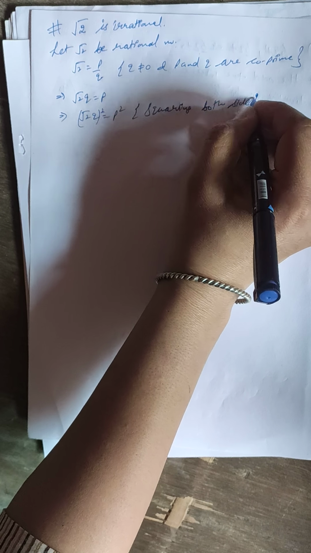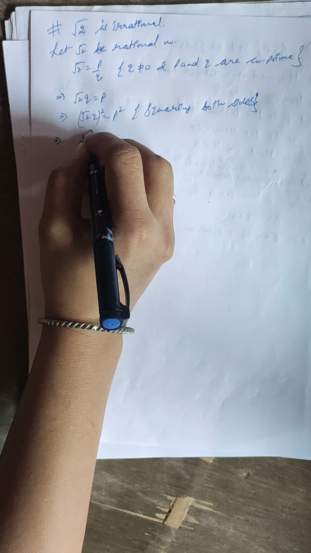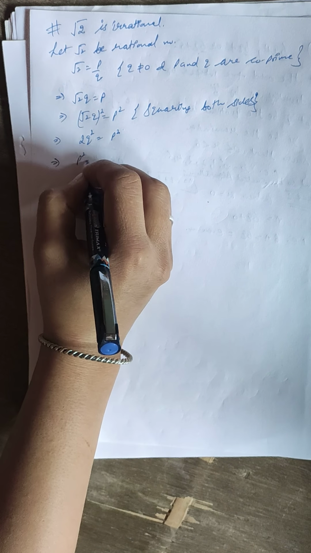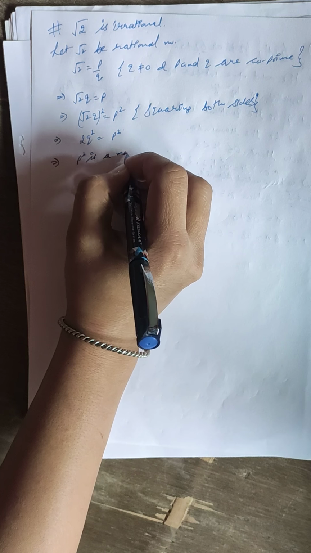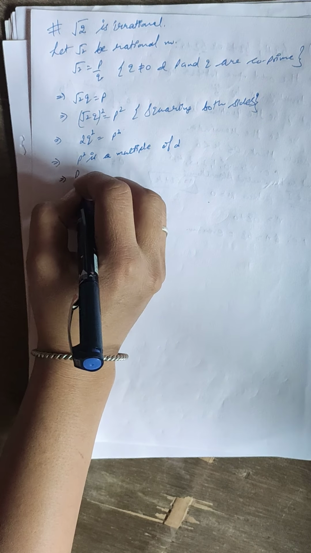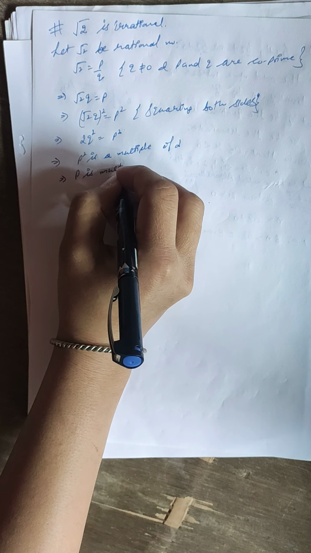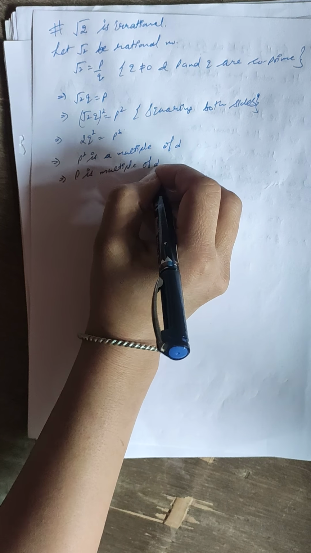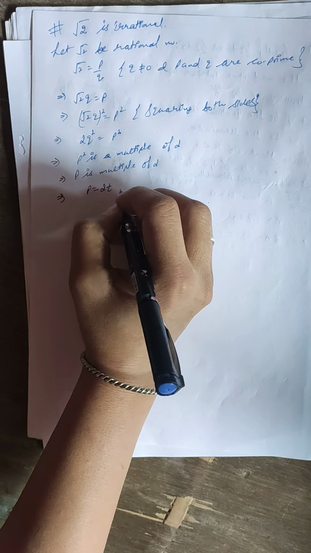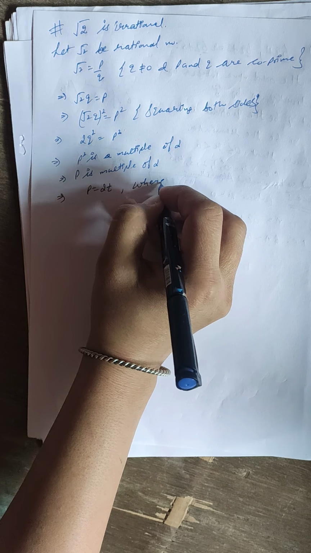Now when we solve this squaring, we'll have 2q square equals p square. Then from here we get that p square is a multiple of 2, which means p is a multiple of 2. Now if p is a multiple of 2, then it can be written as 2t, where t is some integer.